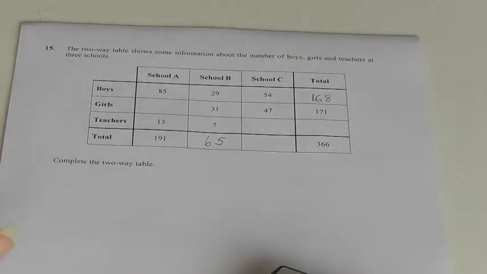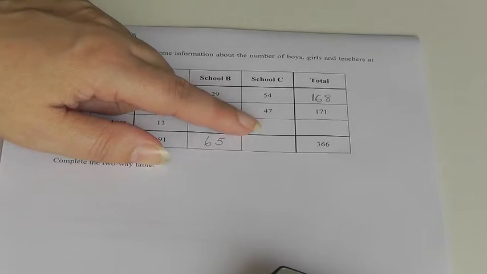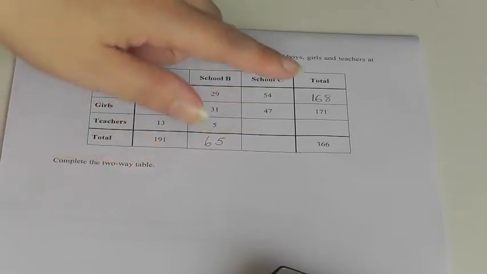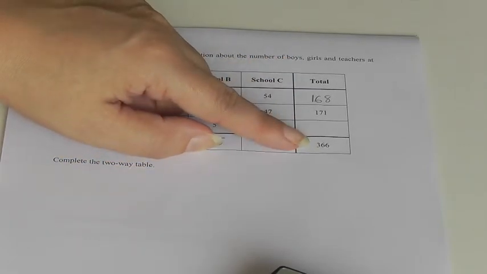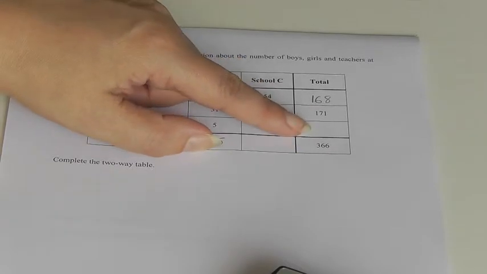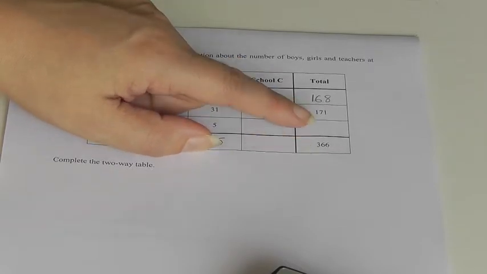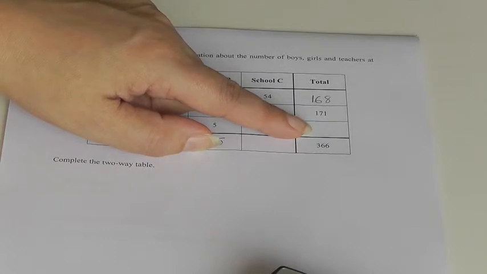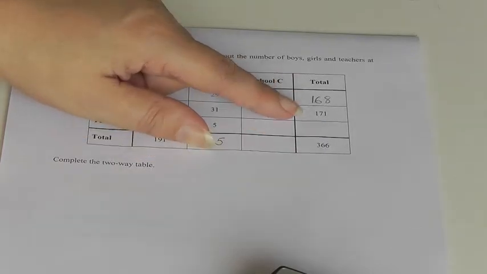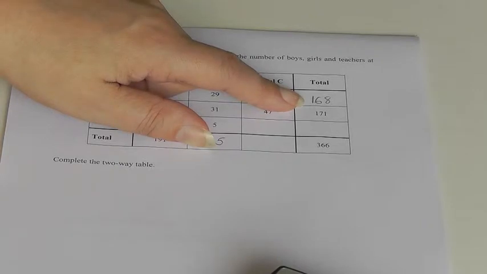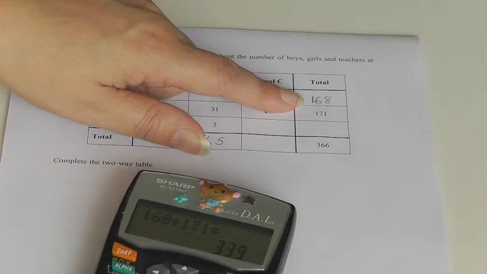gives me 65. In terms of what I do next, I can only do ones where there's one gap along either a row or a column. So for example, I couldn't do this one yet because there's 2 gaps. But I could do this one here. Now what we know is that these 3 boxes have to add up to make that one. So I need to work out what's missing. So the first thing I'm going to do is add these 2. And they add to 339.